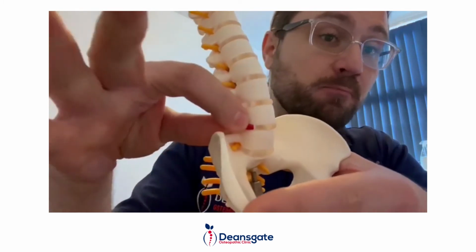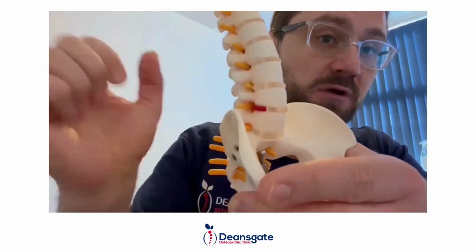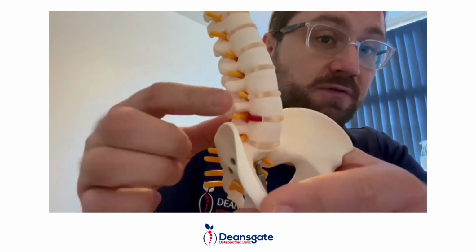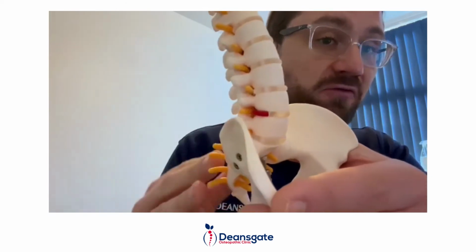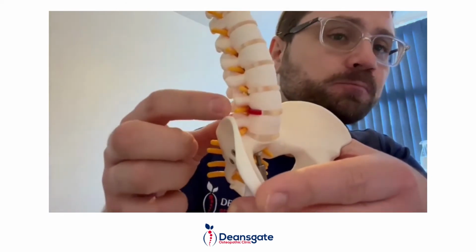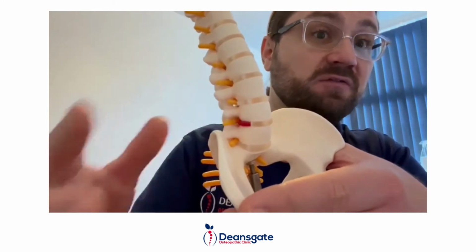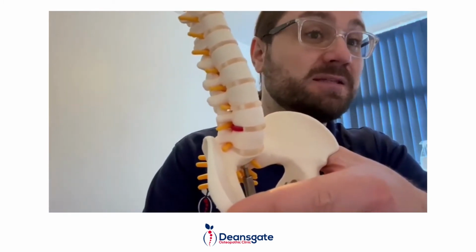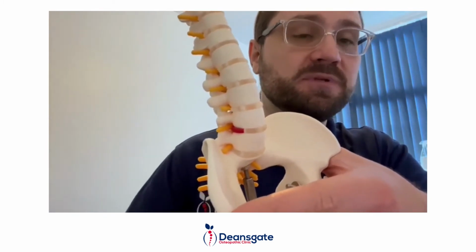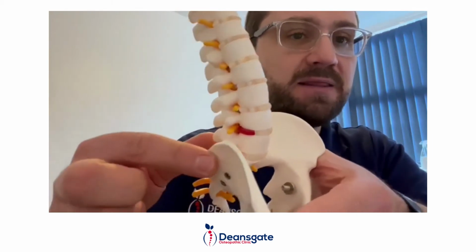That disc bulge can be pressing on the nerve root of one of these nerves that come out of the low back here that form the sciatic nerve. That pressure in itself can cause the sciatica. And we experience that symptom, as we said, as pain down the back of the leg.